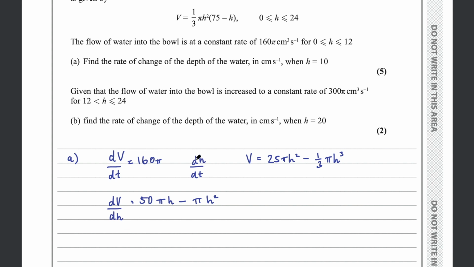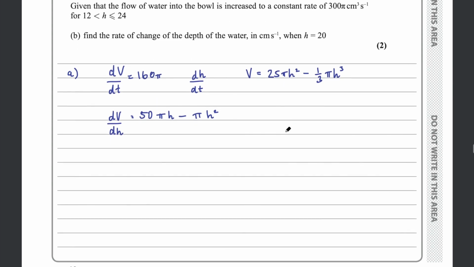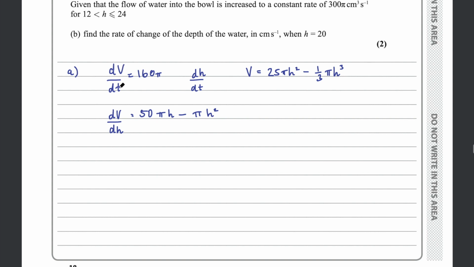How can we relate that to dh on dt? Well, let's think for a minute. We are also given dV on dt. So using those three terms, dV on dt, dV on dh, and dh on dt, we can relate them all together and we'll come out with an equation we can solve for dh on dt. So we can say dV on dt, which we have here, equals dV on dh multiplied by dh on dt.